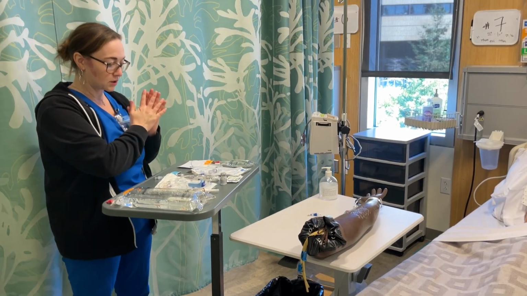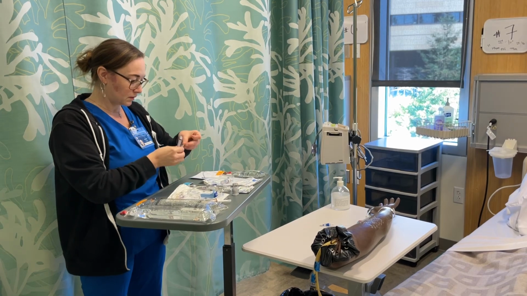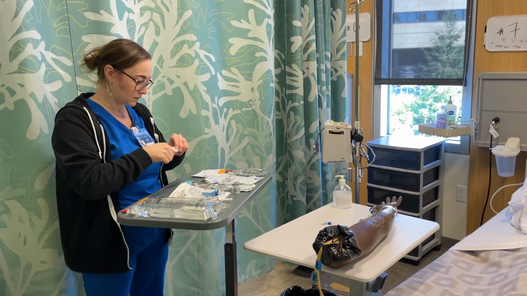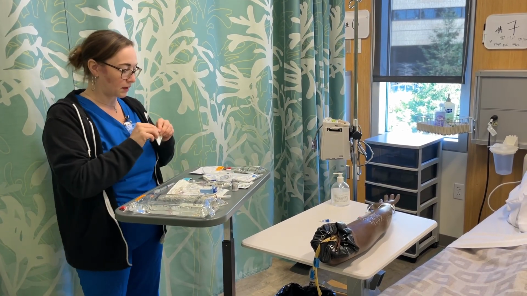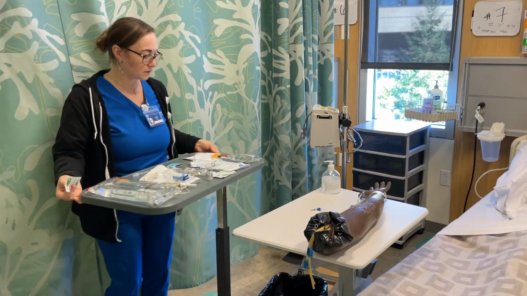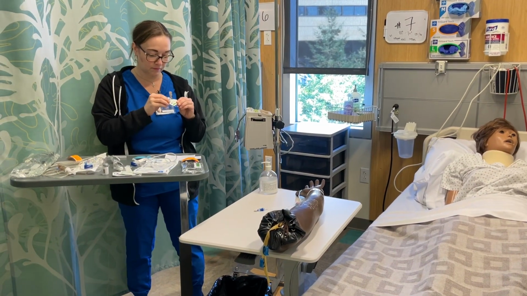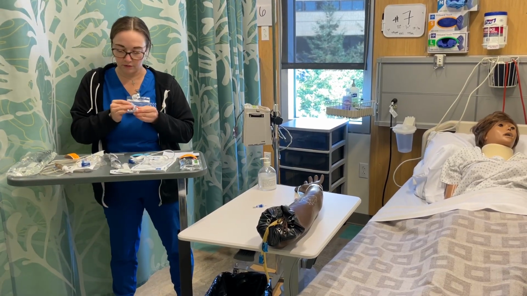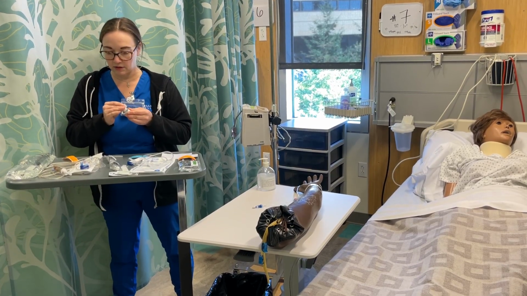I did hand hygiene. I'm going to be pulling, and also seeing the patient for a little bit. Then I'm going to get the alcohol swab. And then after that, I'll make sure to set my alarm for 30 minutes. And I'm going to clean for 30 seconds and wait till that is dry.